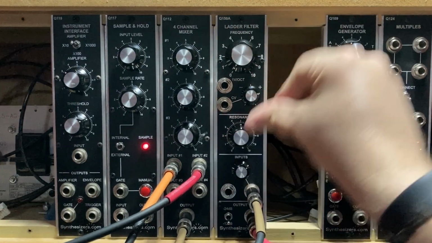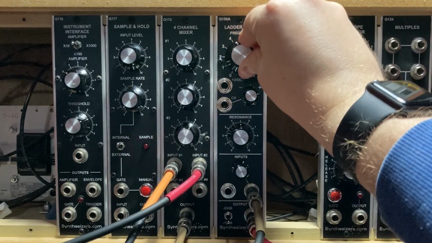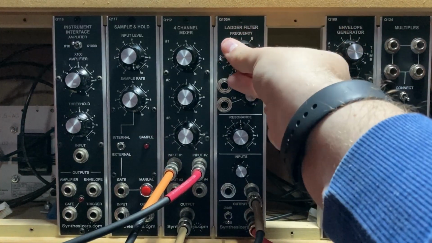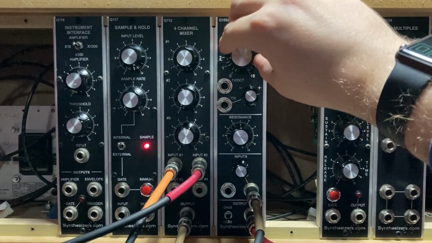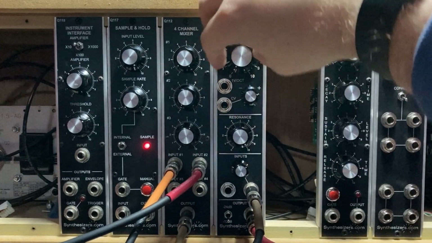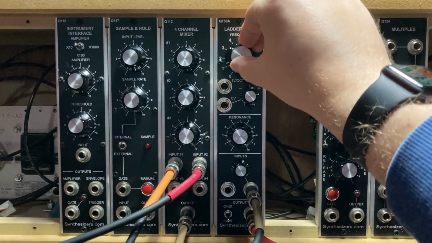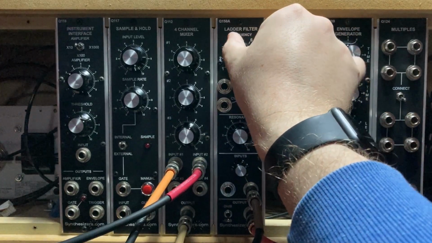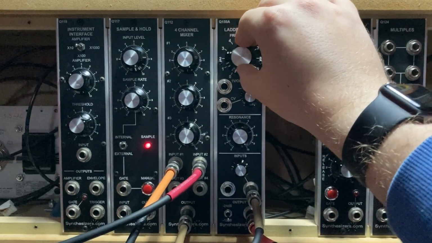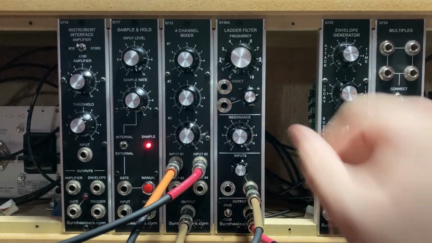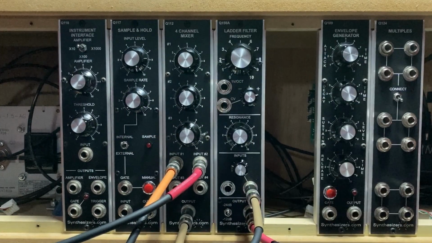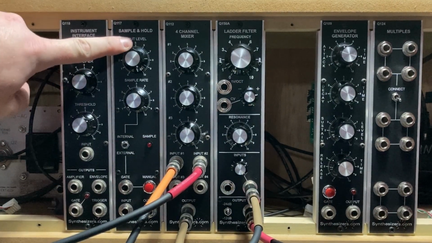With half resonance. And with full resonance. Wow, great sounding filter. Let's see what the sample and hold does.